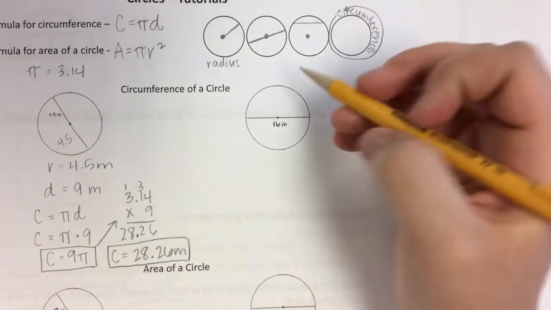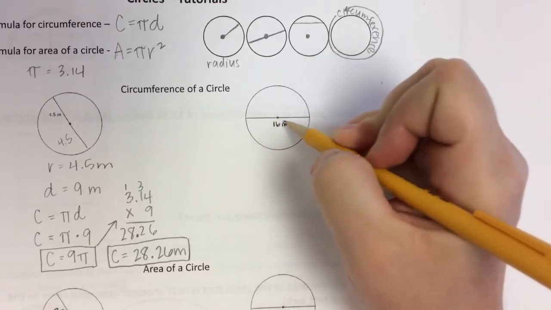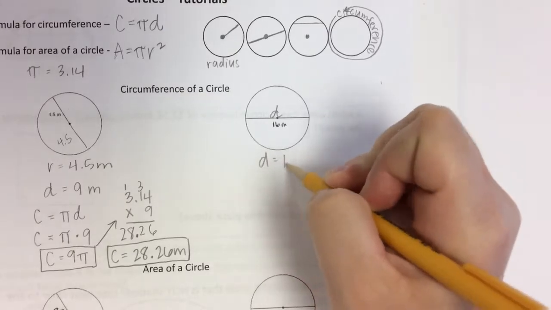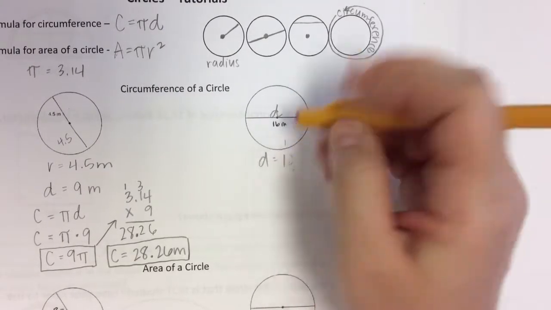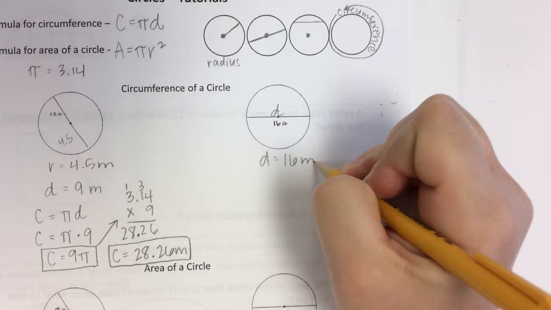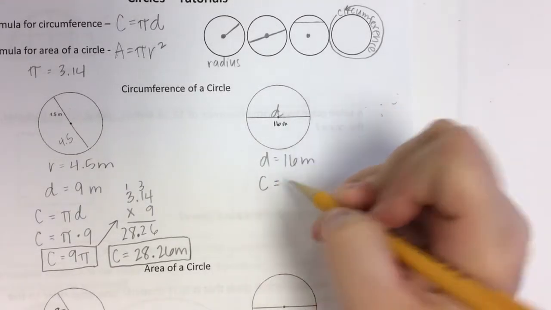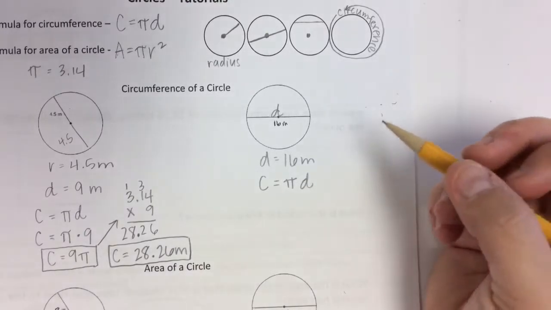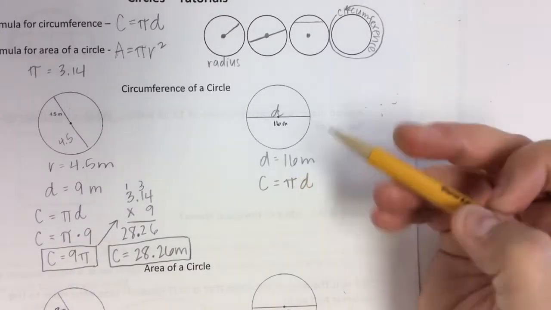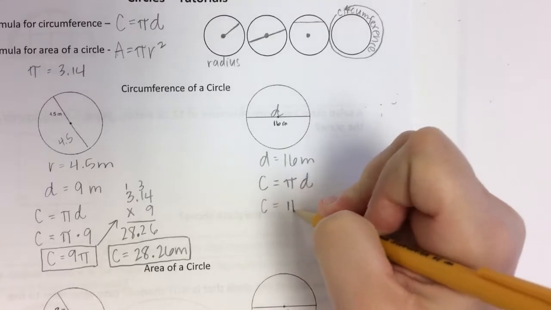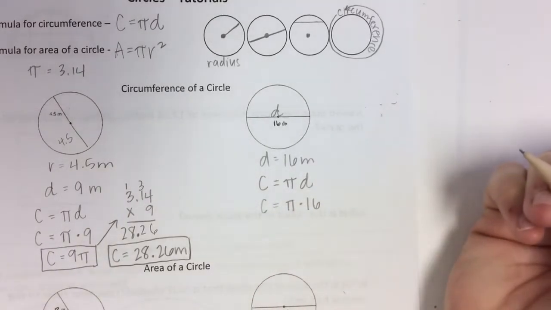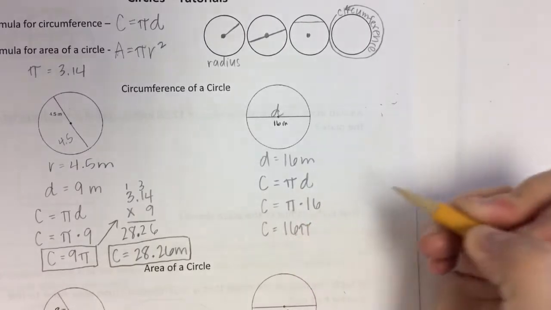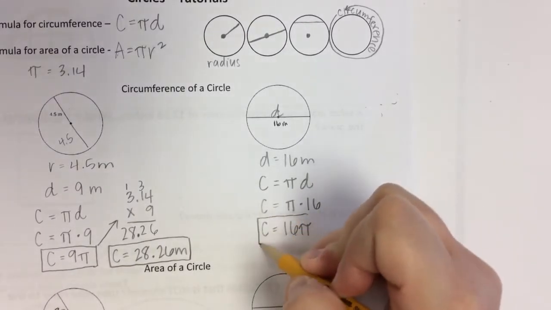On this example here, we are given the line that goes all the way through the circle. So this is your diameter here. So if the diameter is 16 meters, then we're ready to plug that right in to our formula, C equals pi d. These are multiplied together. So C equals pi times 16. And again, if we're able to leave it in terms of pi, we would say C is equal to 16 pi.